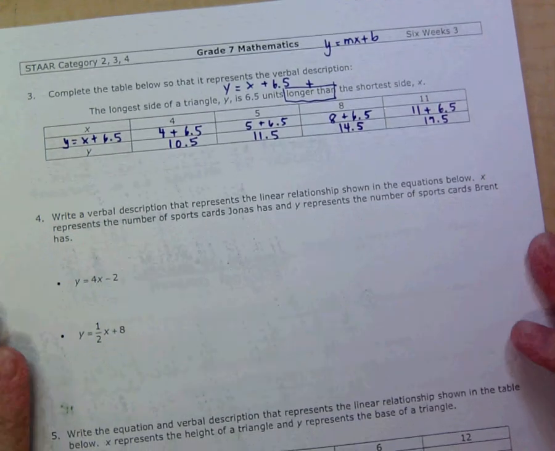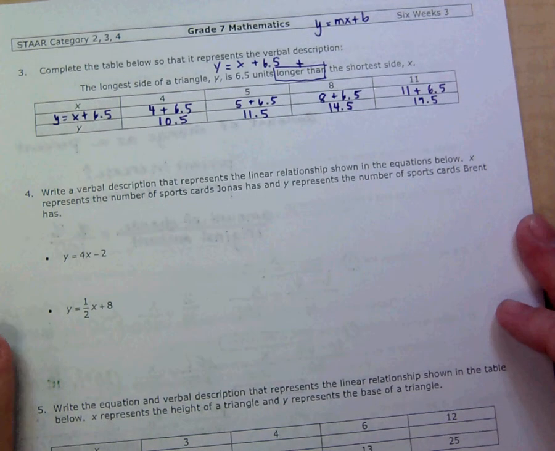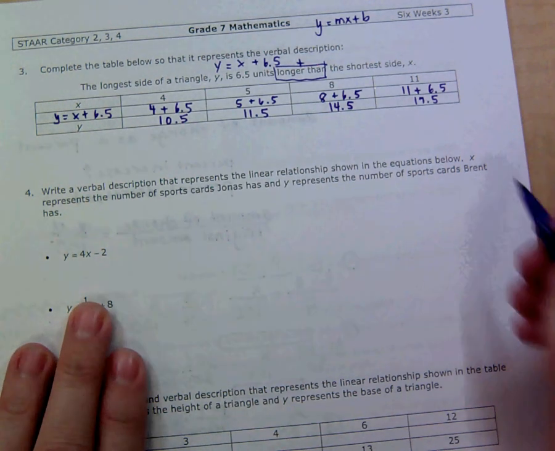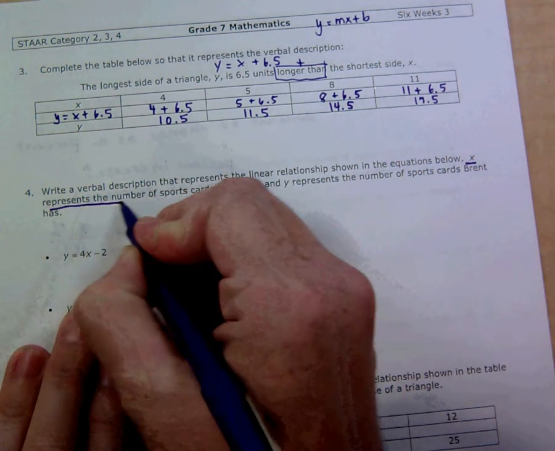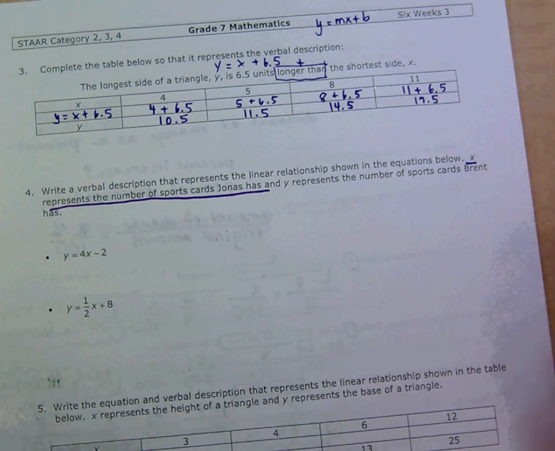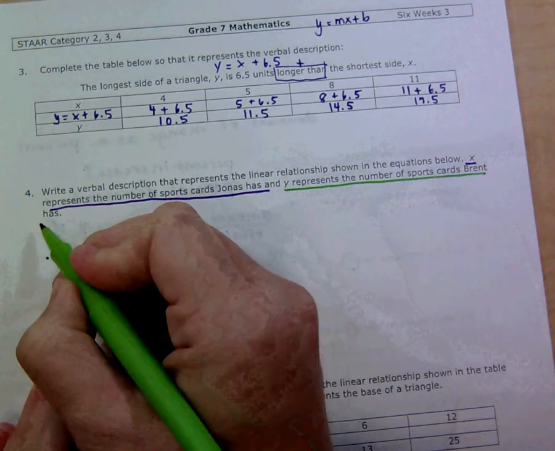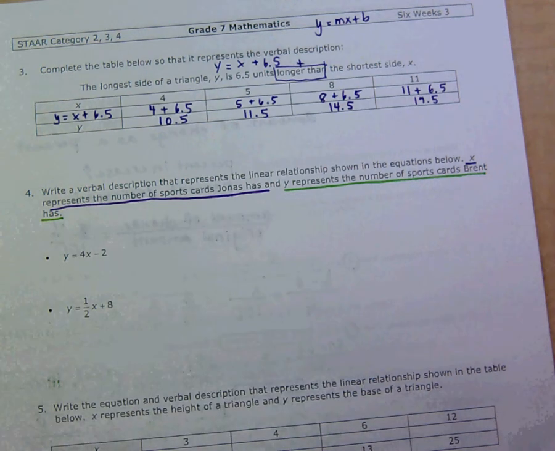Number 4, write a verbal description that represents the linear relationship shown in the equation below. X represents the number of sports cards that Jonas has, and Y represents the number of sport cards that Brent has.